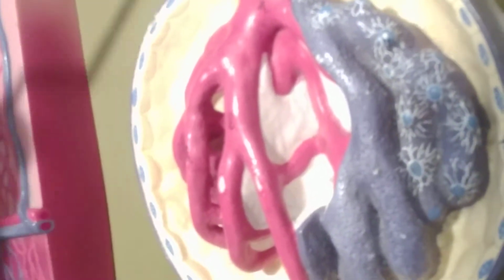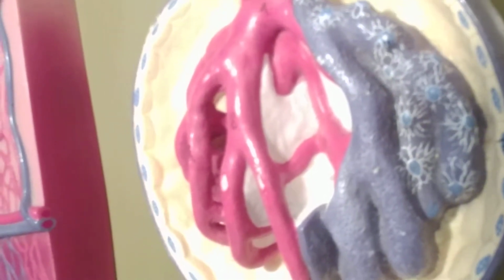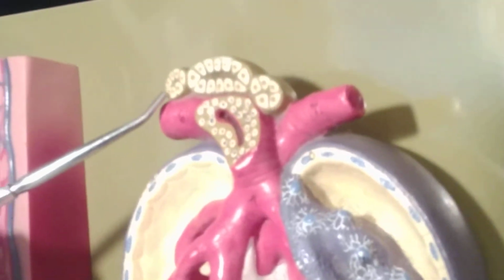All right. If you notice also, the two ends of the arterioles are different. This is the afferent. Take a look at it here. I'm going to bring it a little closer to you. The afferent tends to be thicker.